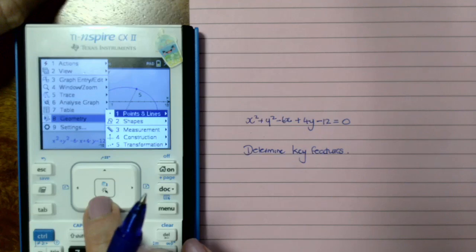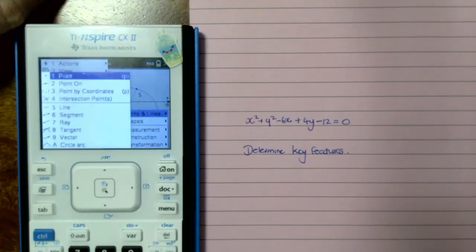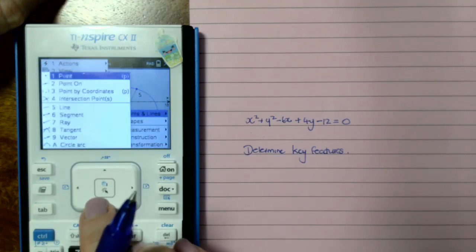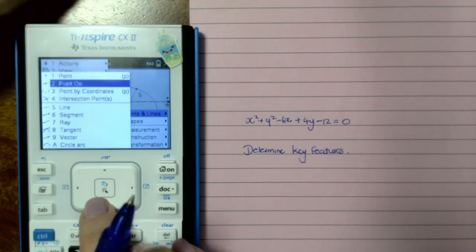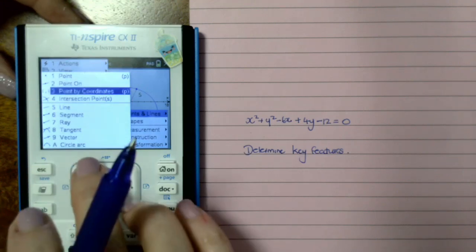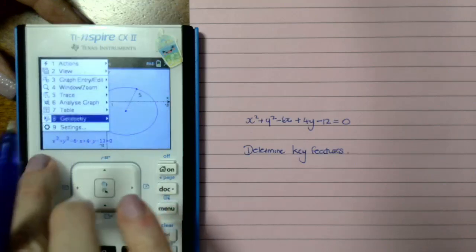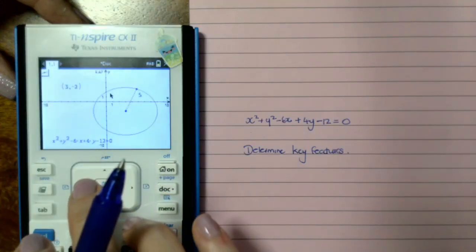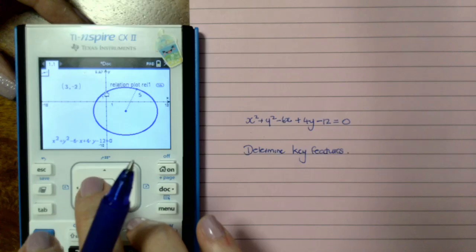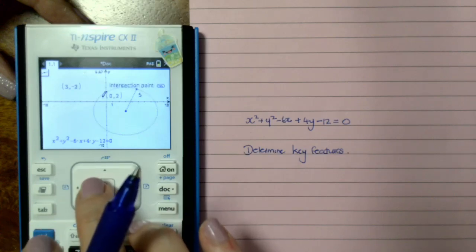And I go to points and lines, and I say that I want to find, oh, actually, just hold on a second. I don't think I have to do anything else. If I go and hover over a point of interest, it will just automatically find that point for me.